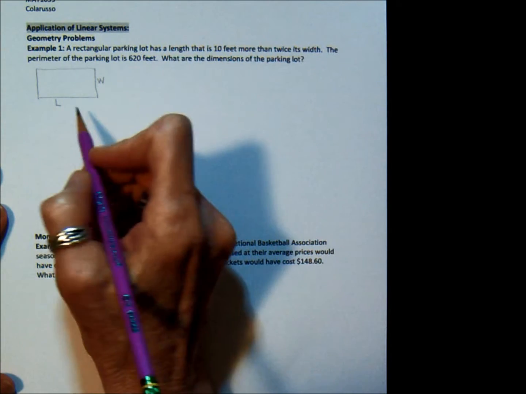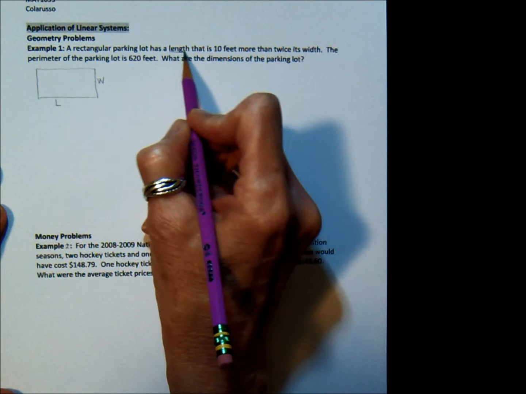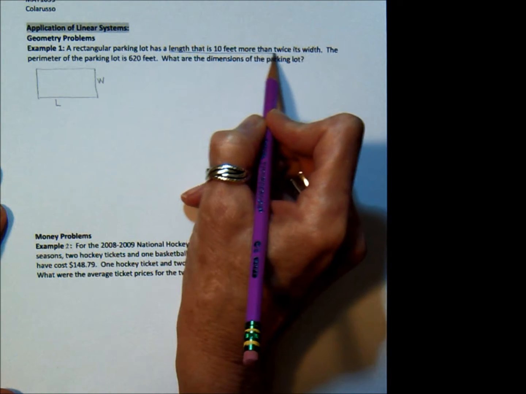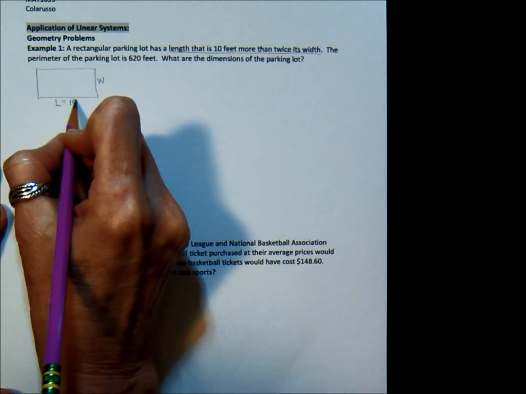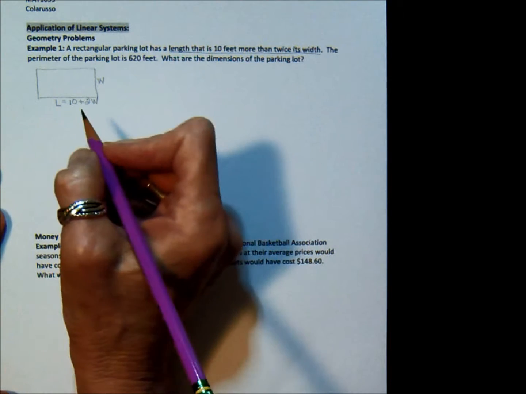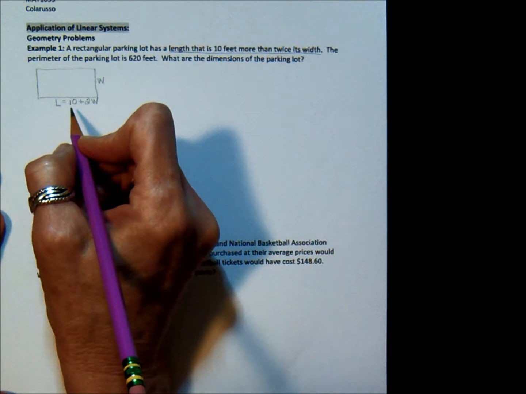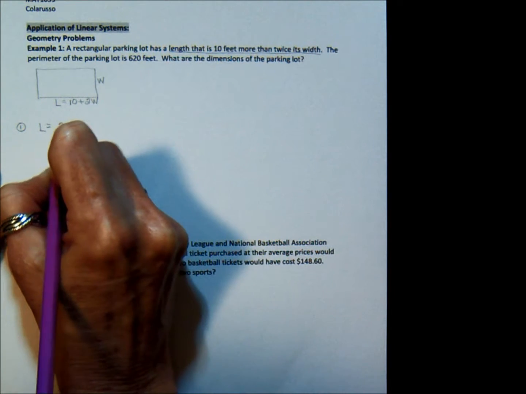First thing you want to do on any kind of problem, especially a geometry problem, is draw a picture. Label L and W. The problem will tell you something about either L or W. In this case, it says the length is 10 feet more than twice the width. So the length is 10 more than twice the width. Since we're going to solve this problem using a system of equations, there is our first equation. Our first equation is L equals, I'm going to turn it around, 2W plus 10. Same thing as 10 plus 2W.